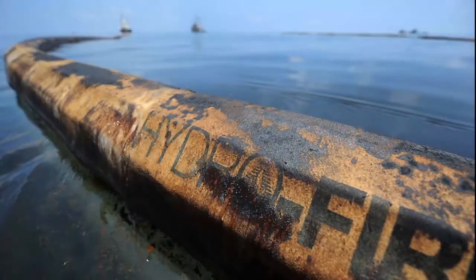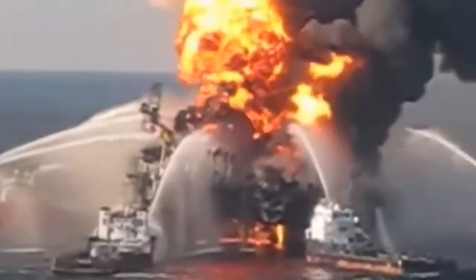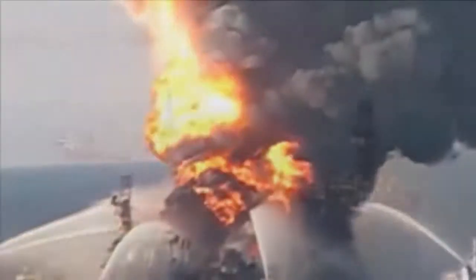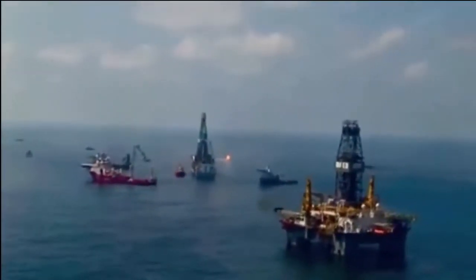Fire boom is made of material that can withstand high heat generated by burning oil. Responders generally use fire boom to corral oil for an in situ or on-site burn.